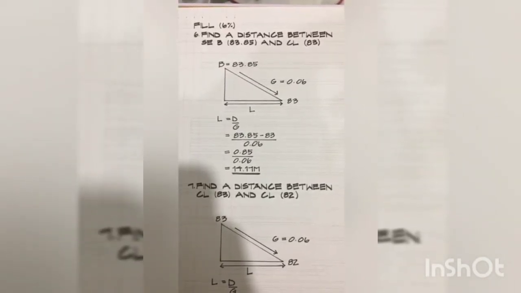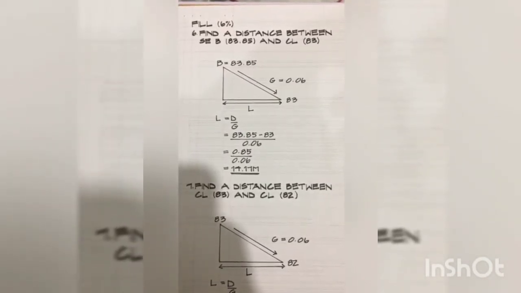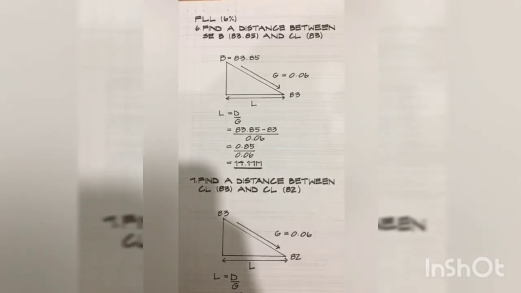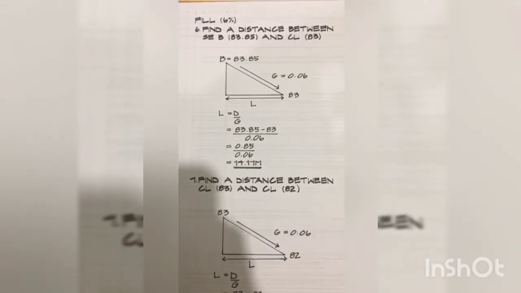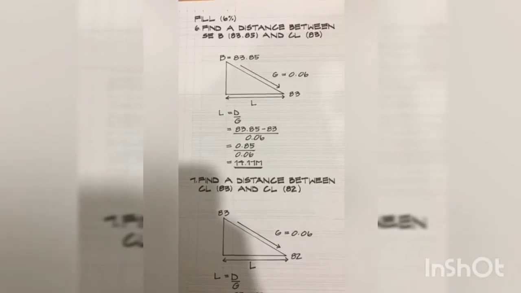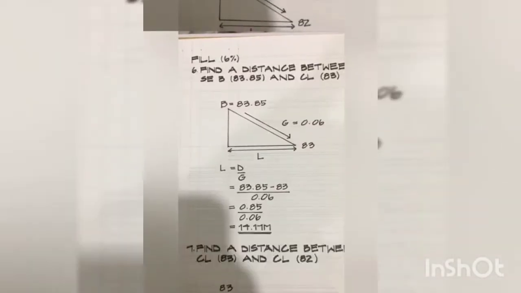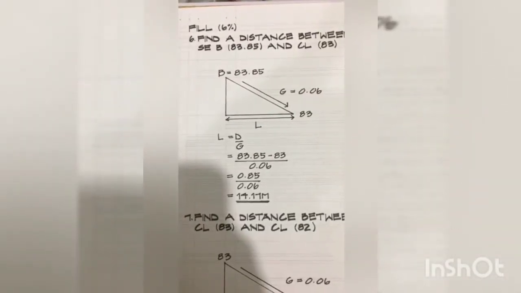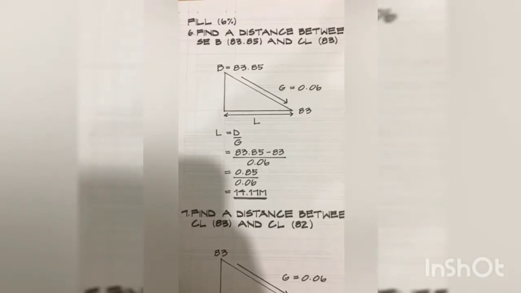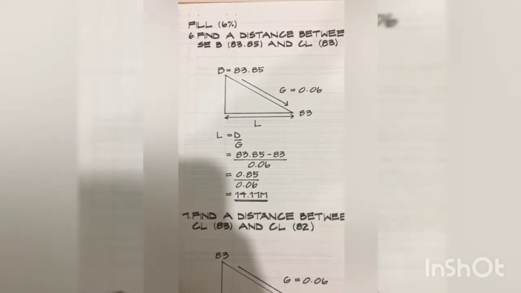Last but not least, I will explain how to calculate the field, which is 6%. First of all, we have to find the distance between spot elevation B, which is 83.85, and the nearest contour line, which is 83. As usual, we have to draw a triangle and make sure all the values are in the correct position.